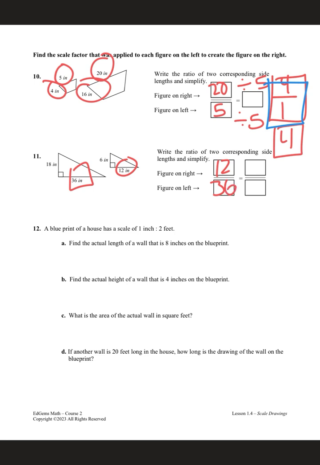And then in this case, it asks us to simplify. So what's the greatest common factor of 12 and 36? The greatest common factor of 12 and 36 is, let's say it's 4. So if I go 12 divided by 4, that gives me 3. And I go 36 divided by 4, that's 9.